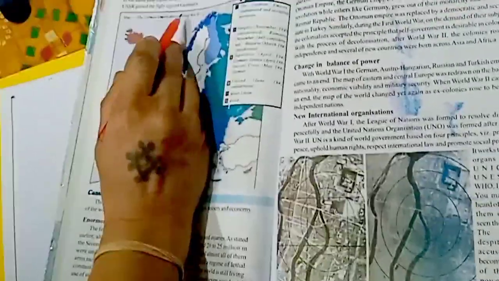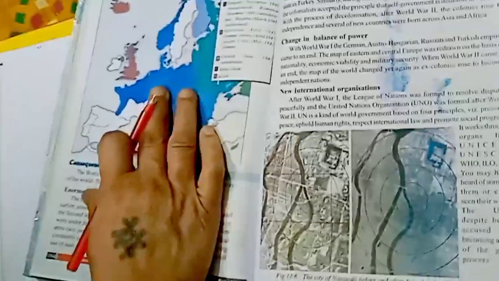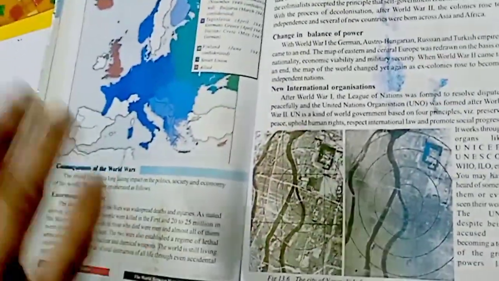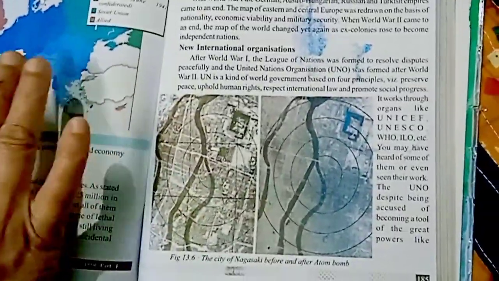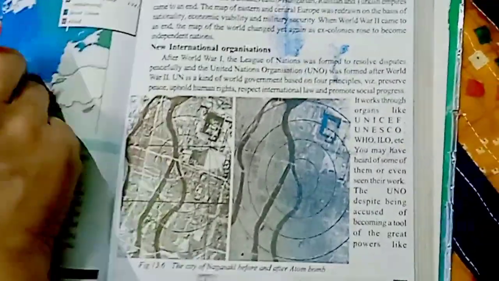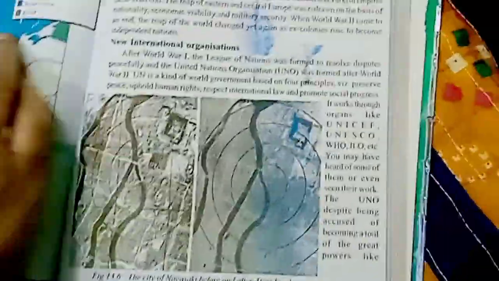So the German Empire during World War II means Germany was actually not a big country at the time of the Second World War, but when Hitler came to power in Germany, he occupied all the nearest countries, and he included them in his country, Germany.